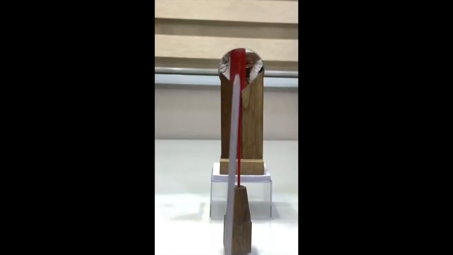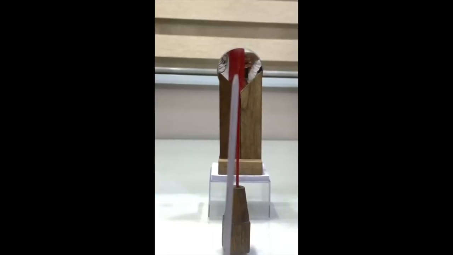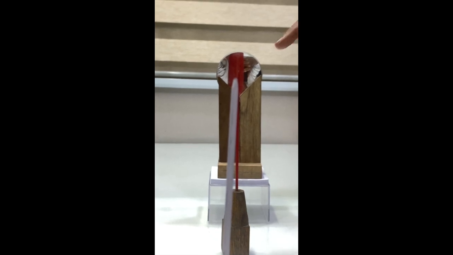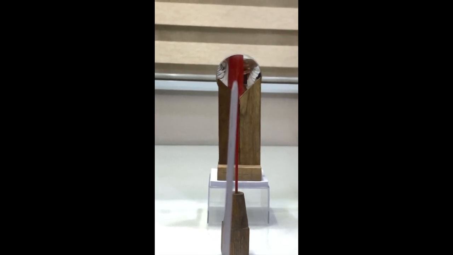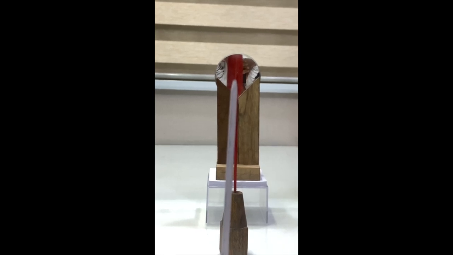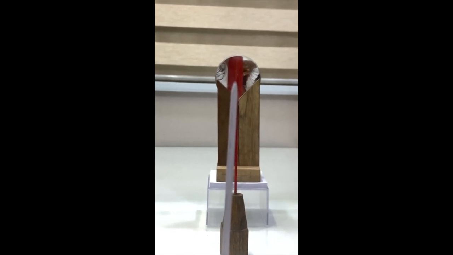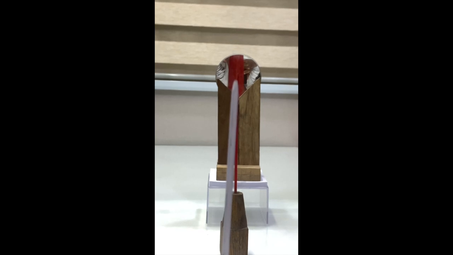the pin and image both move together when you move your eye over the mirror. Now place the object pin between F and 2F. Here the object pin is the red pin. See its image in the mirror. Then take another pin. Which one is the image pin? Here it is a white pin.